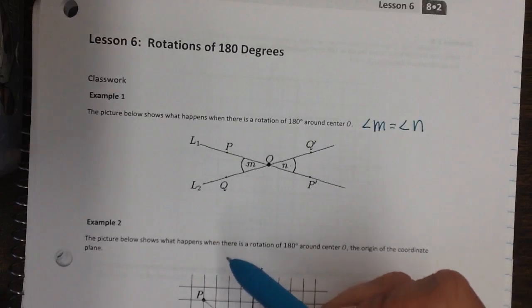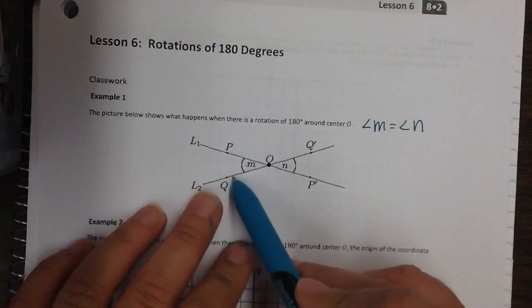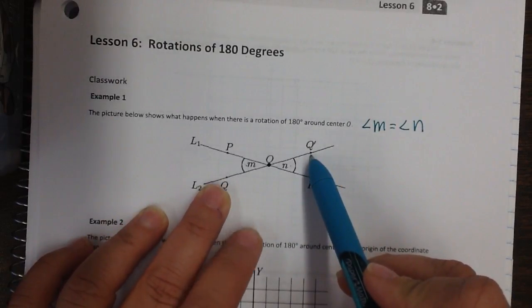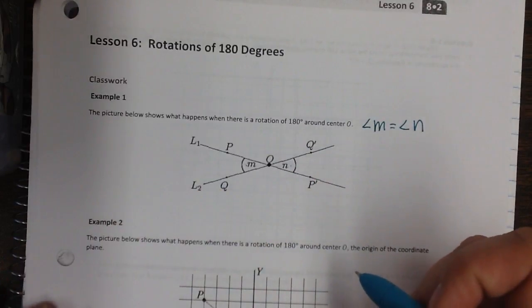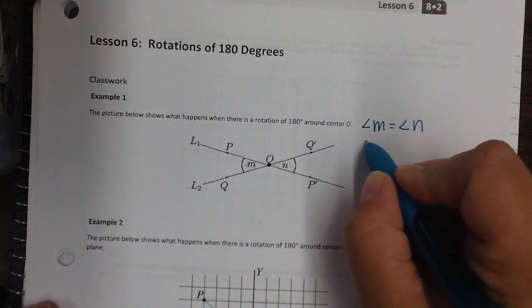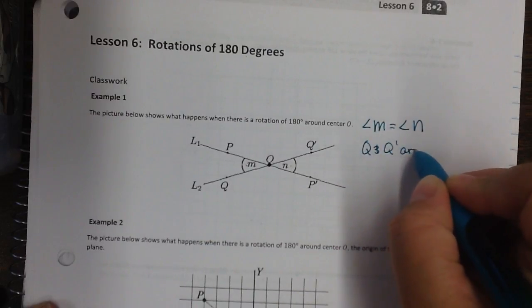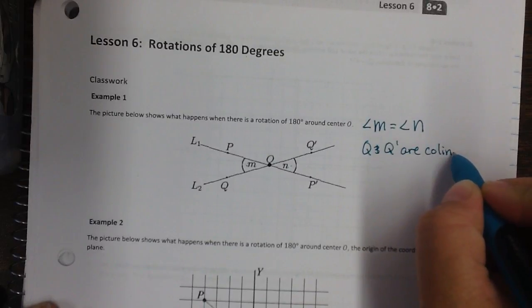When we rotate 180 degrees, if you look here at this line, Q and Q prime are on the same line. When they're on the same line, that means they are collinear. Q and Q prime are collinear.